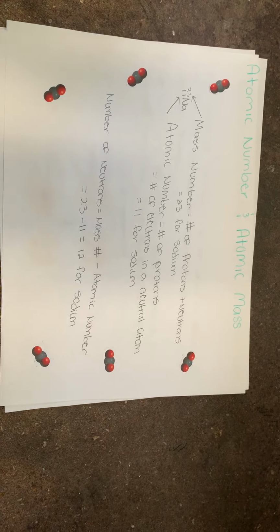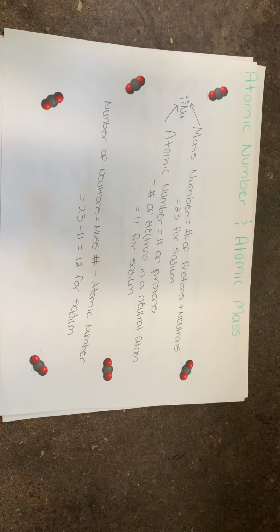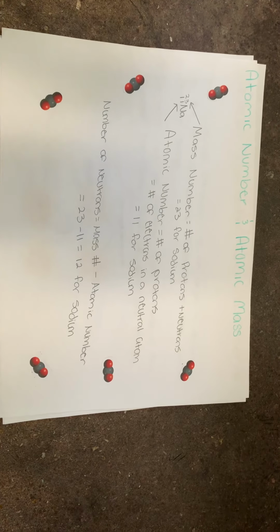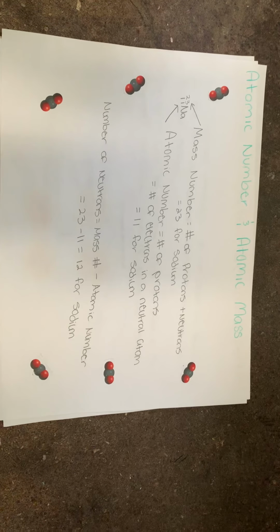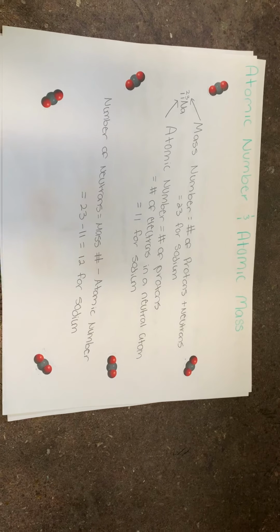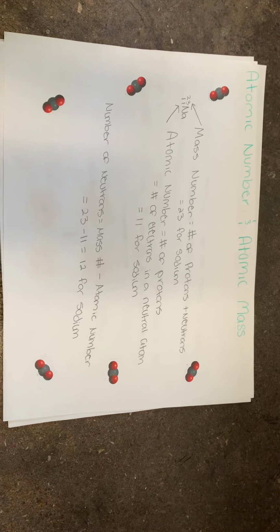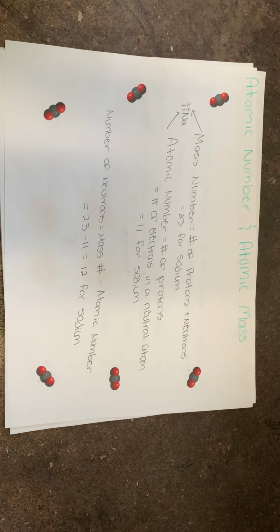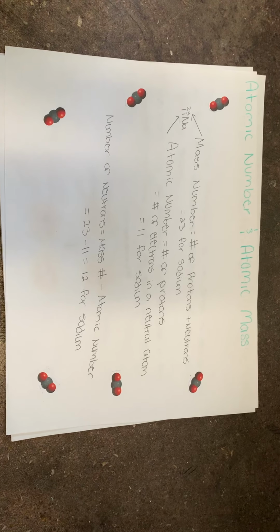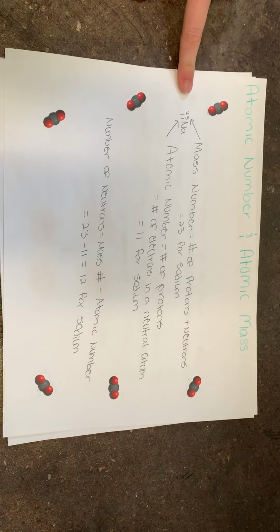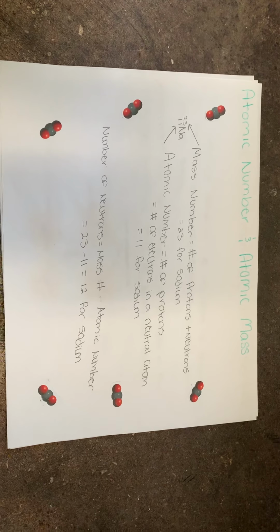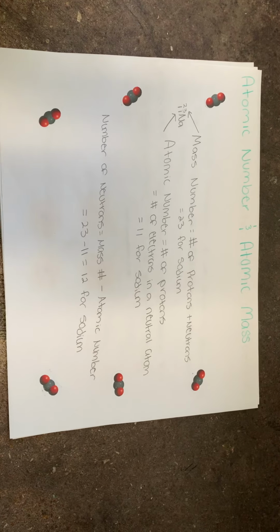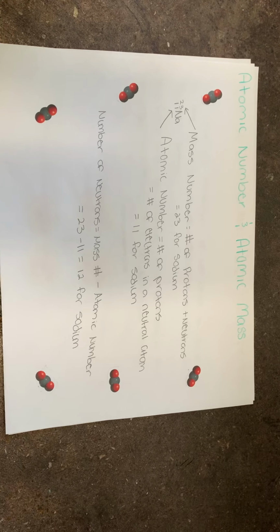Atomic number and atomic mass. Mass number is the number of protons plus neutrons, which equals 23 for sodium. Atomic number is the number of protons, and the number of electrons in a neutral atom, 11 for sodium. In other words, 23 for sodium in mass number and 11 for atomic number.